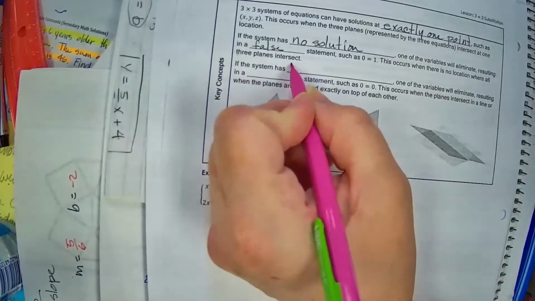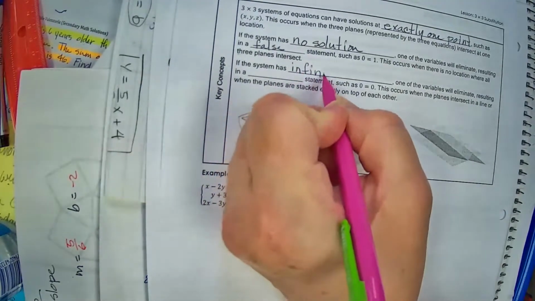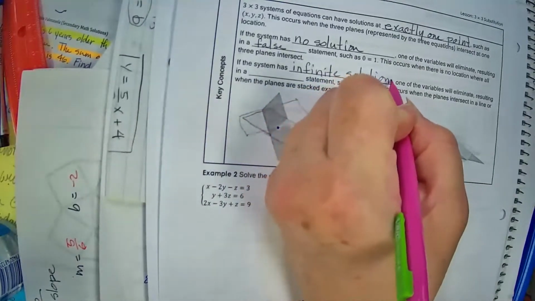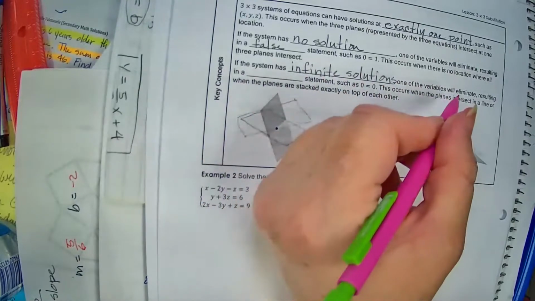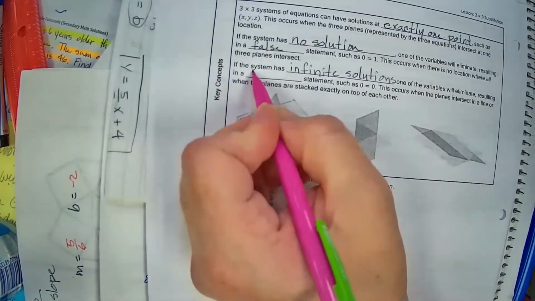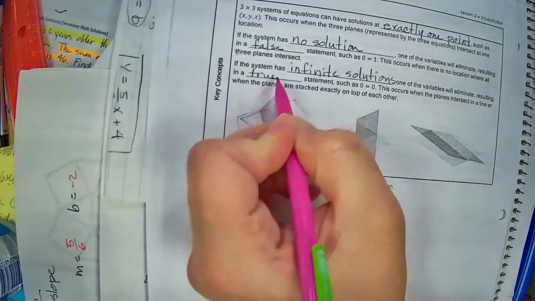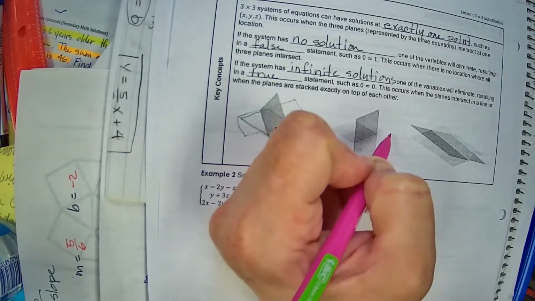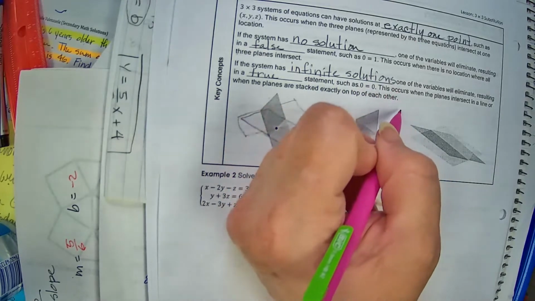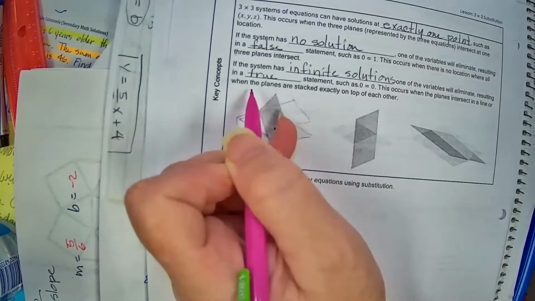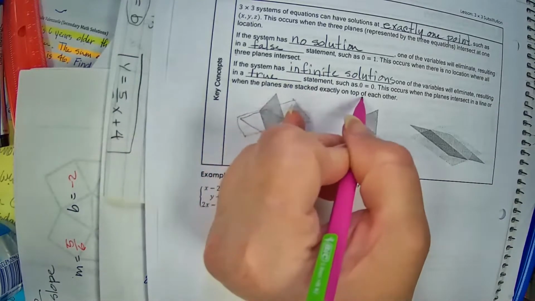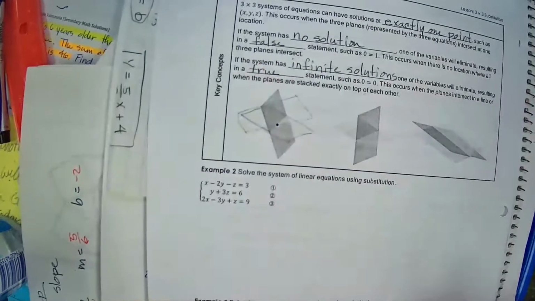Okay, if the system has infinite solutions, one of the variables will eliminate, resulting in a true statement, such as 0 equals 0 or 10 equals 10 or -5 equals -5. Okay, and that means that they're all in the same line. So all the planes are exactly on top of each other. All right, so we're going to get some examples of these.